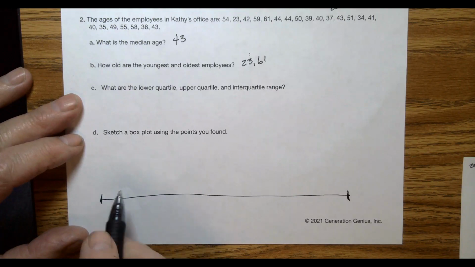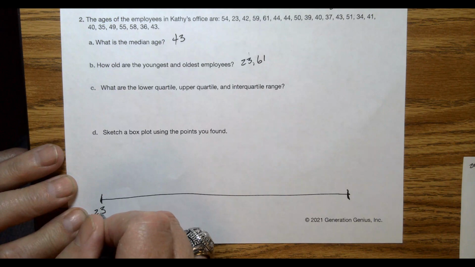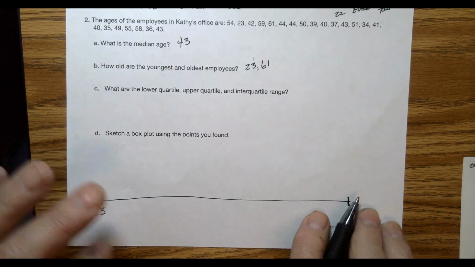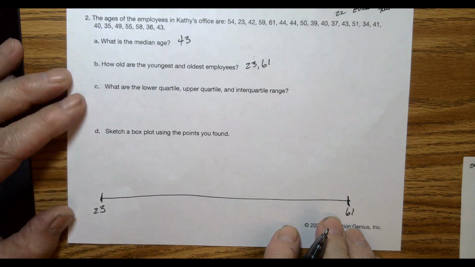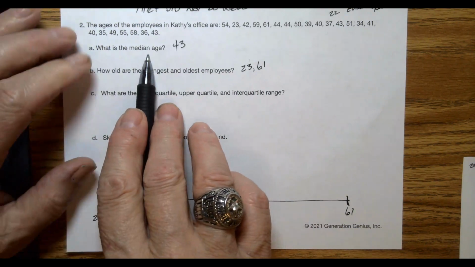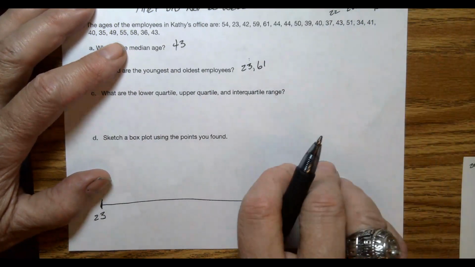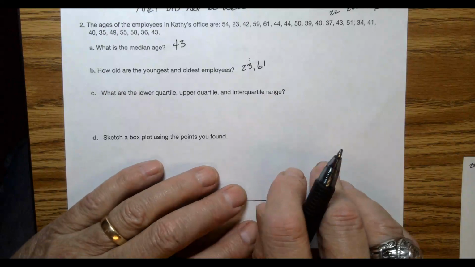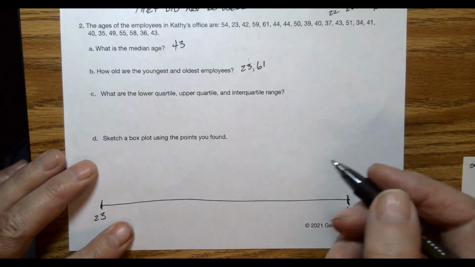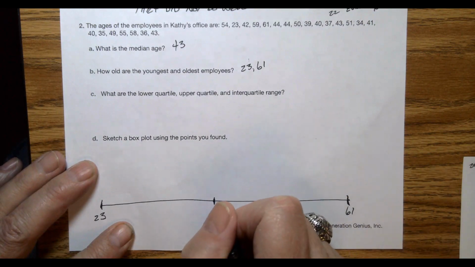On this, to the far left, you're going to put your smallest number, so we're going to put 23. To the far right, we're going to put our biggest number, which is 61, okay? We know that our median, or middle, matter of fact, let me write that on here, okay? Our median, which means middle, so I want to put that right here, is 43.